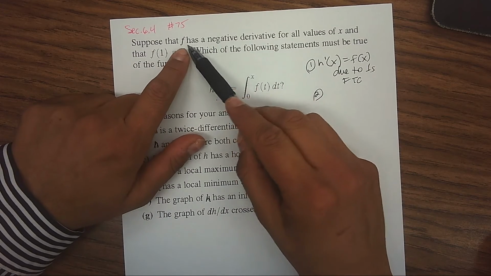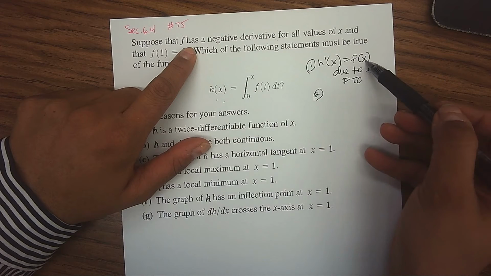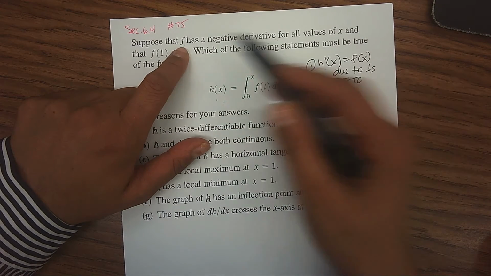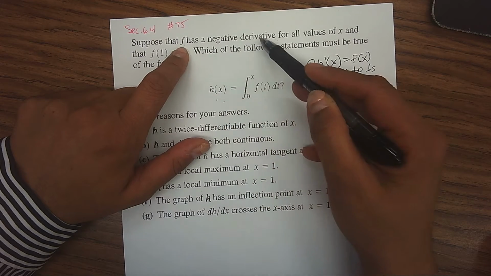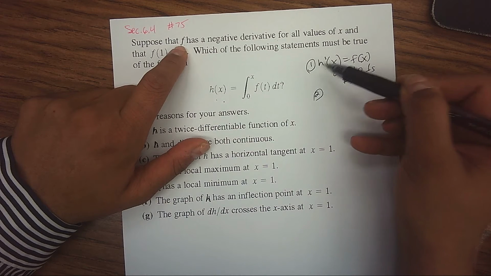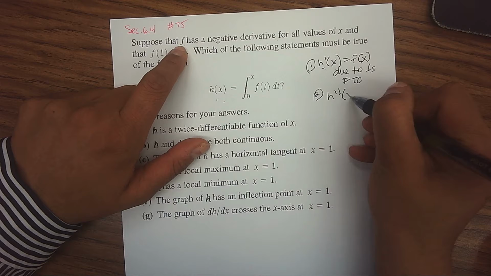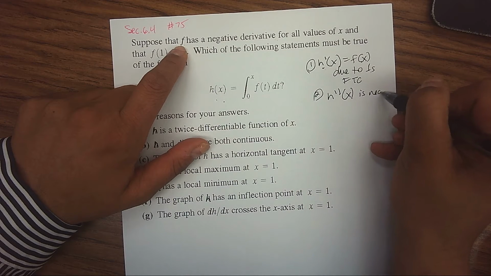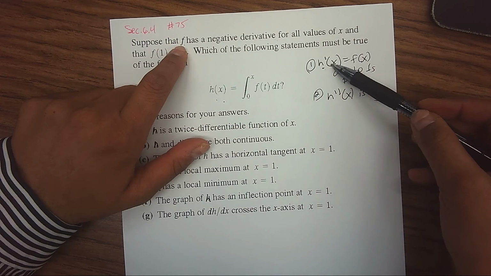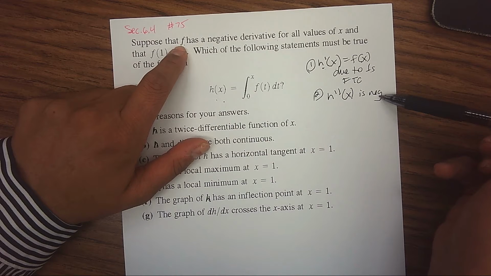All right, f has a negative derivative. So wait, f is h prime of x. So f is h prime of x, and h prime of x has a negative derivative. So the derivative of f, the derivative of h prime, is negative. That means h double prime of x is negative. I'm hoping you're okay with that. If f equals h prime, and they're saying h prime has a negative derivative, then the second derivative is negative.